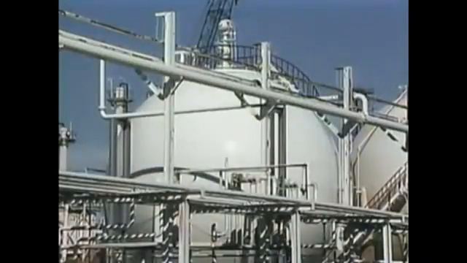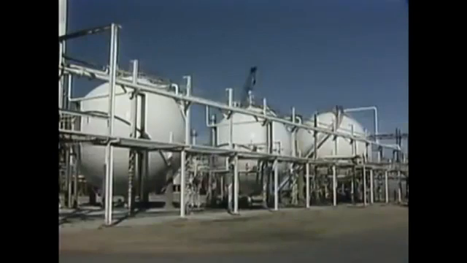The last device associated with a compressor we'll look at is a receiver. Basically, a receiver is a tank that is used to store compressed gas so that compressors don't have to operate continuously to compress gas. A receiver may also be used to store compressed gas for future use.